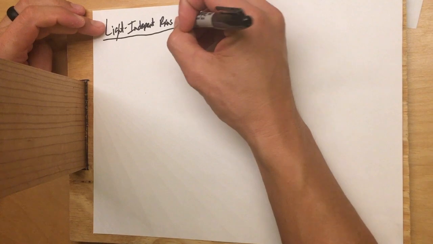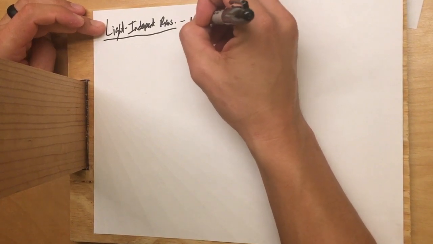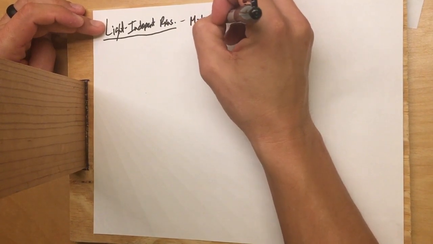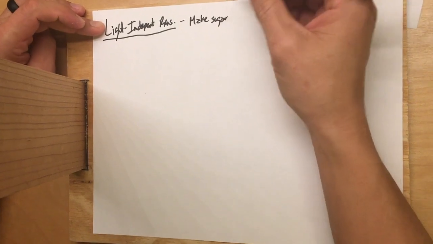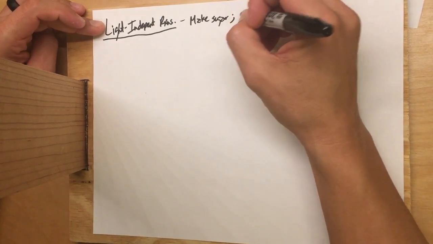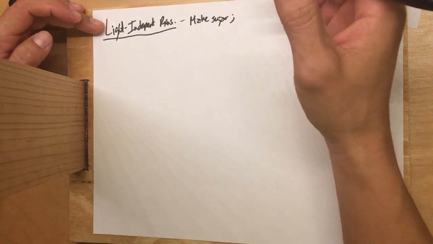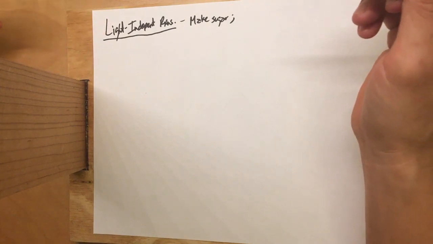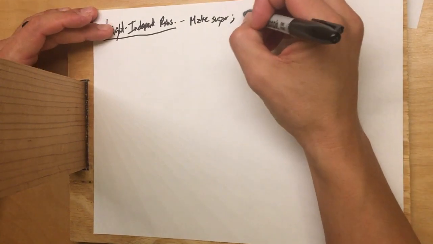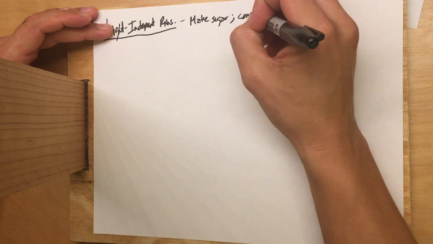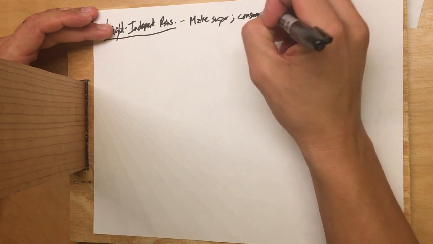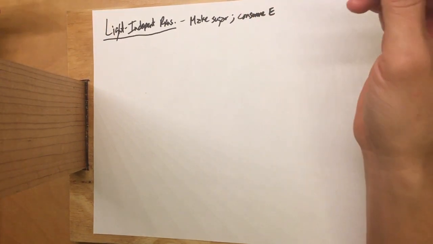So in the light independent reactions, this is where we're actually going to make sugar. So we're going to talk about making sugar. What we're not going to talk about is making energy. Up until now, every reaction we've talked about in some way made energy. In this case, we are actually going to consume energy during the light independent reactions.